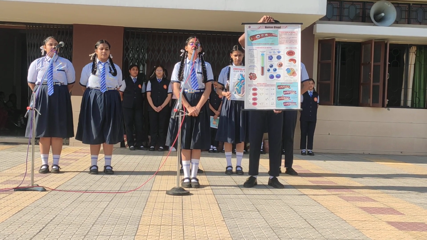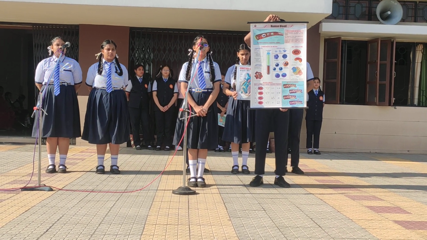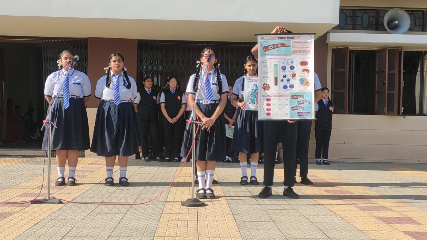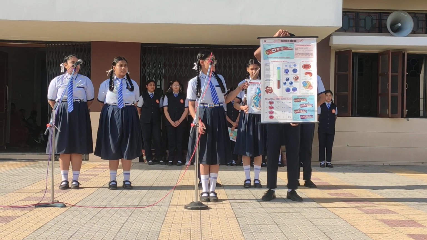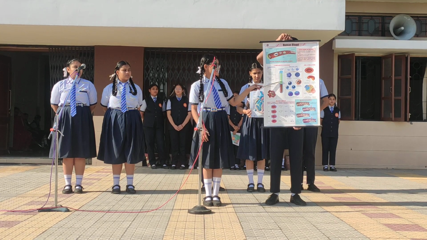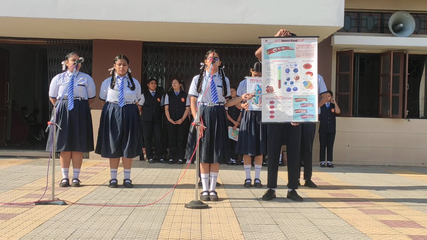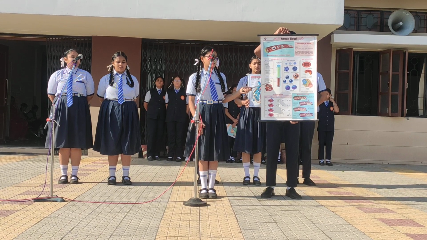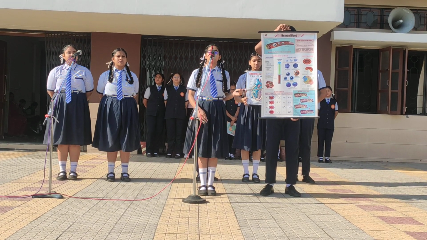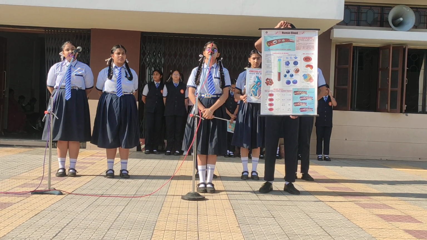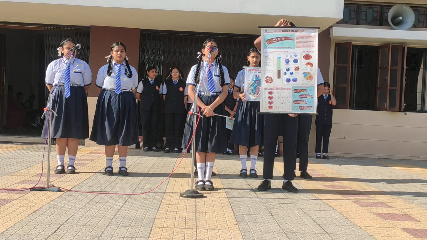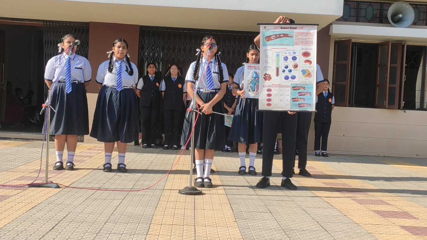Now let's talk about the composition of blood. Blood is mainly categorized into two categories. The first is the plasma. As we can see, blood is 90% plasma and it is 10% cellular elements. Now these cellular elements are called the blood cells. The blood cells are categorized into three categories: RBC, WBC, and blood platelets.